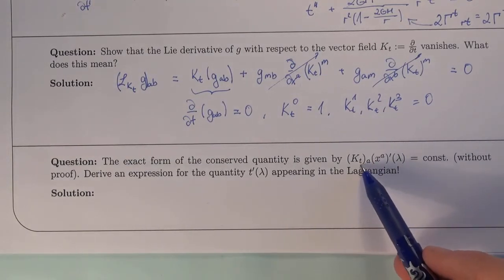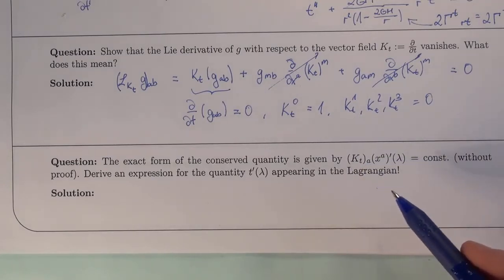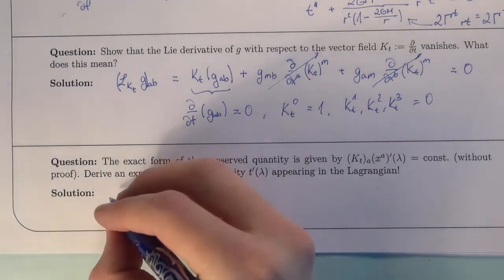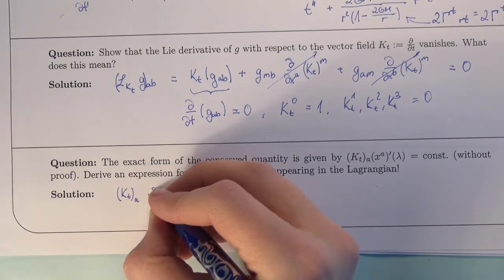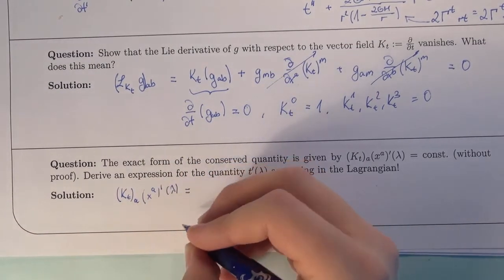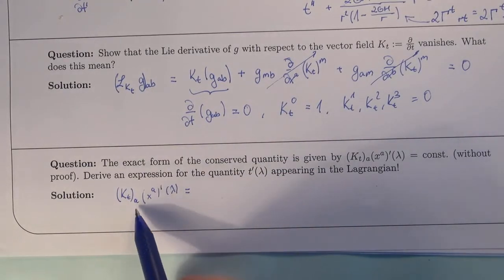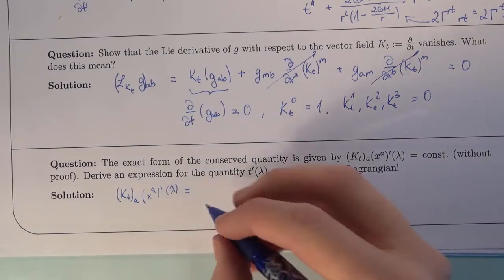So we see we have kt here, but with an index down. But that's not a problem. So we see that kt with index down times xa prime of lambda is a constant. However, we're only given the kt with components up. Well, that's not a problem.